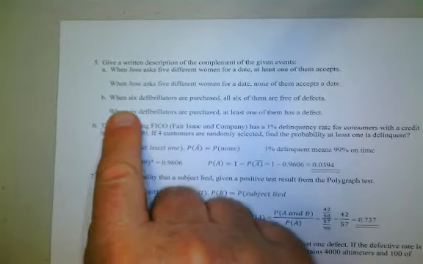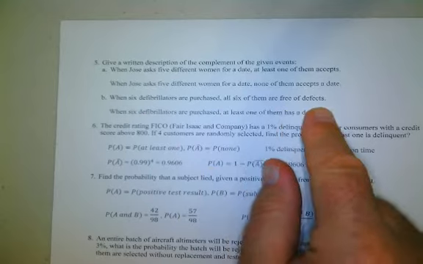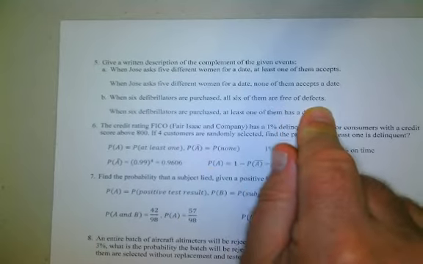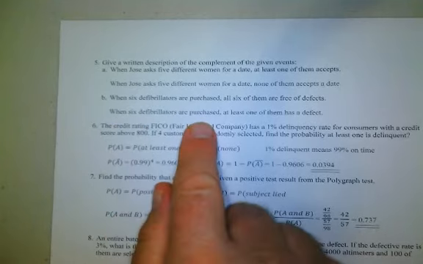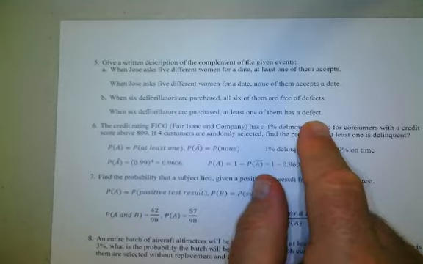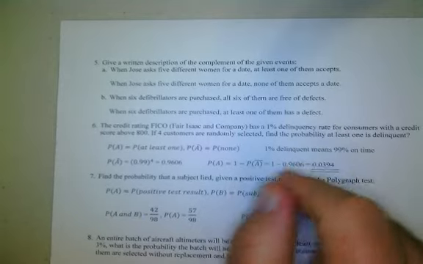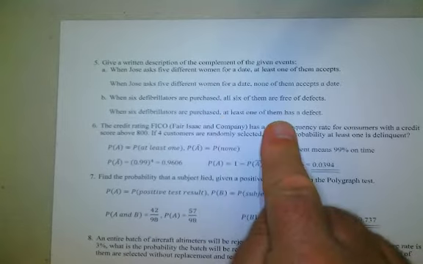Okay, a second example. When 6 defibrillators are purchased, all 6 of them are free of defects. Okay? Now, its complement. When 6 defibrillators are purchased, at least one of them has a defect. If not all 6 are good, at least one of them has to be bad.